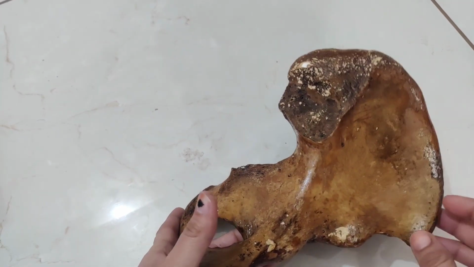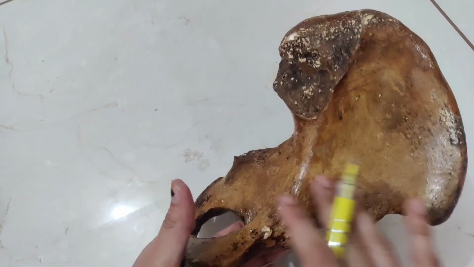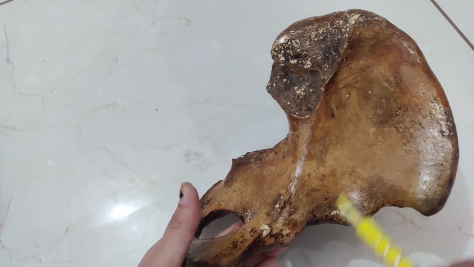Now we talk about the iliac fossa. The iliac fossa is the inner surface. It is the largest and concave area. It forms the lateral wall of the false pelvis.